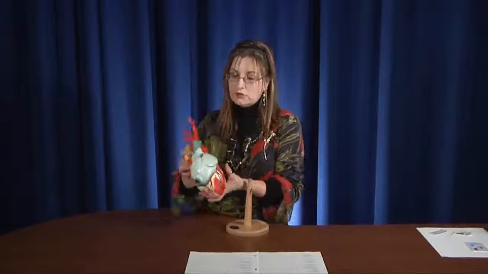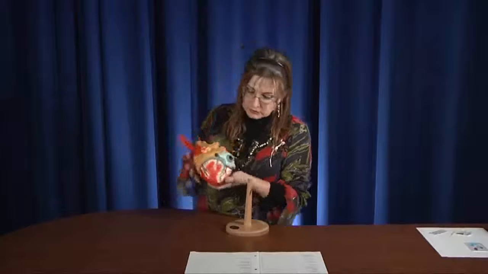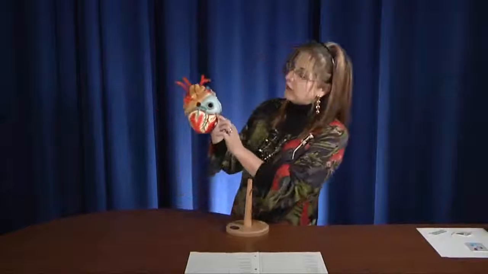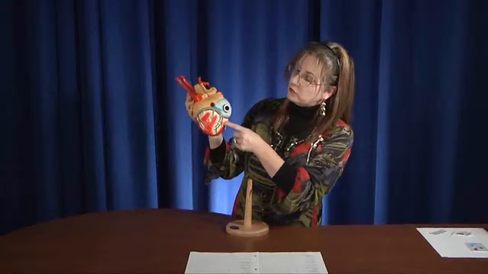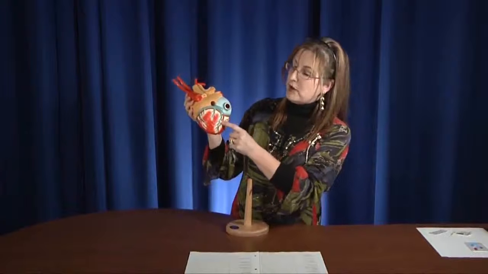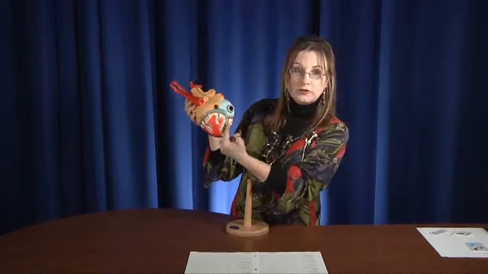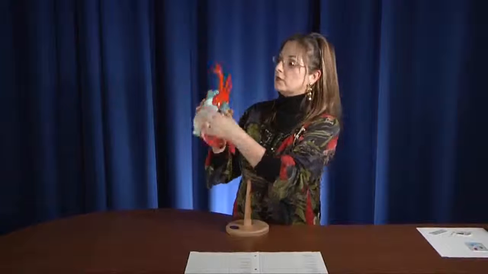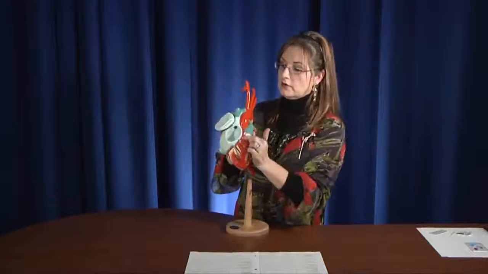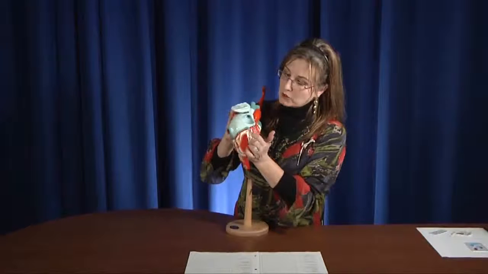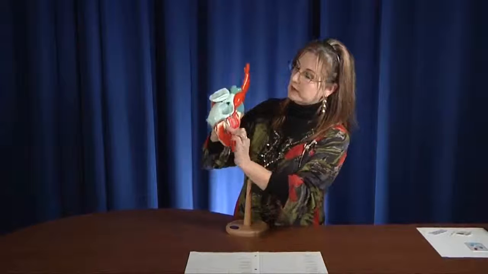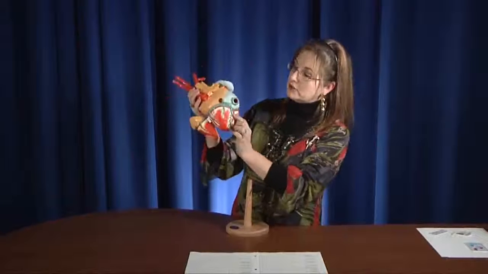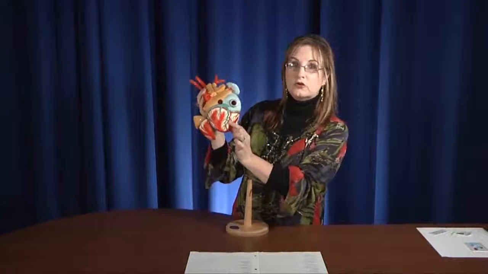And then if you look at the posterior, the back surface of the heart, you'll see that right coronary artery is going to branch into the posterior, between the ventricles, interventricular artery. So once again, right coronary artery, marginal artery, down the edge, and your posterior interventricular artery.